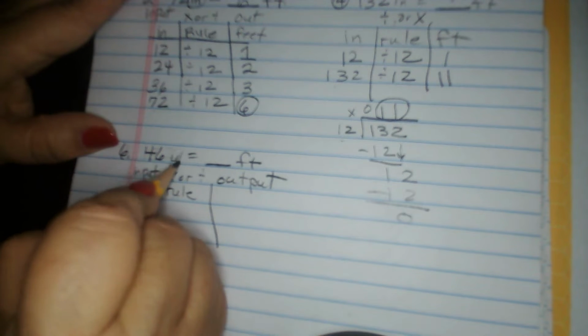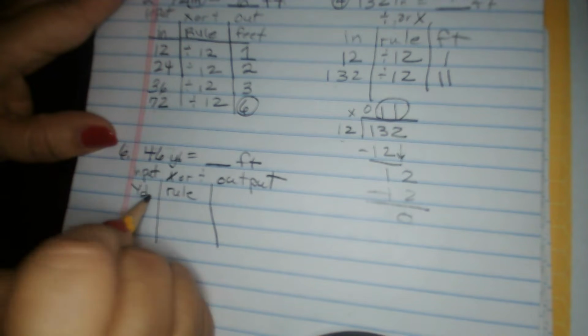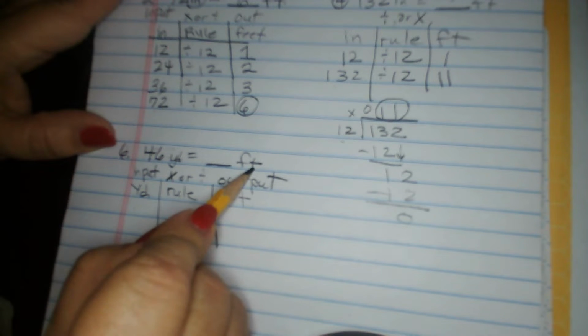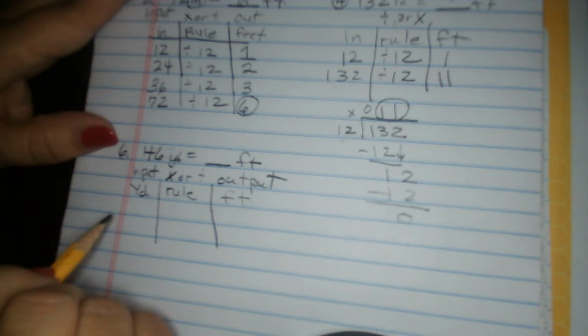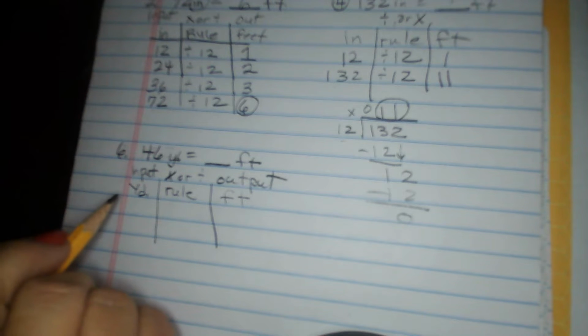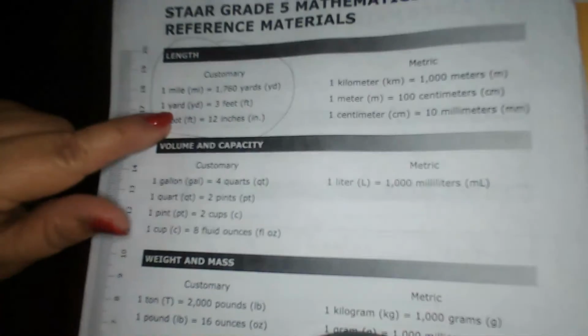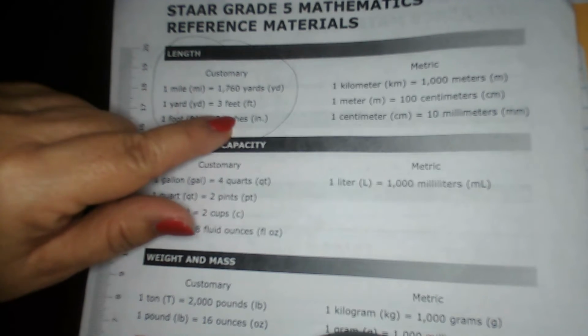So the input is yards. That's my unit of measure. The output is feet. That's my unit of measure I needed to convert. So over here, I know for every one yard, you can see that here, is equal to 3 feet.